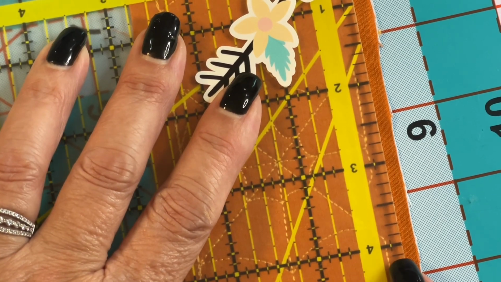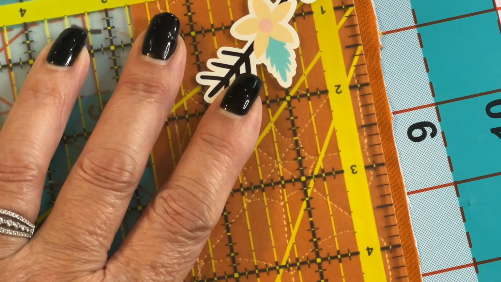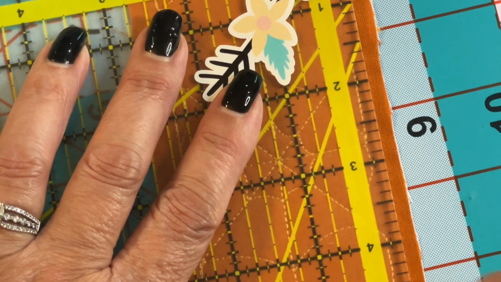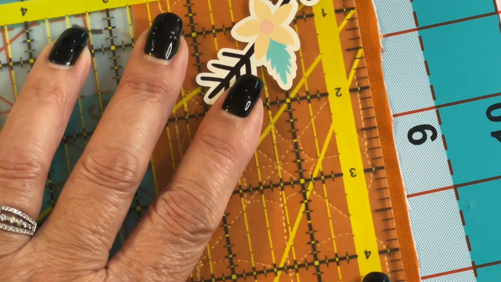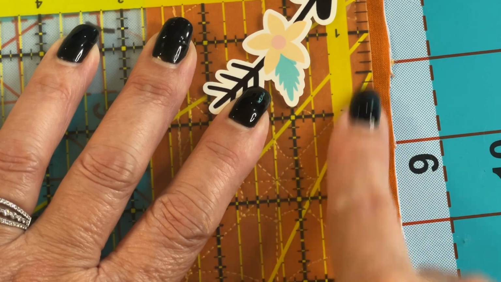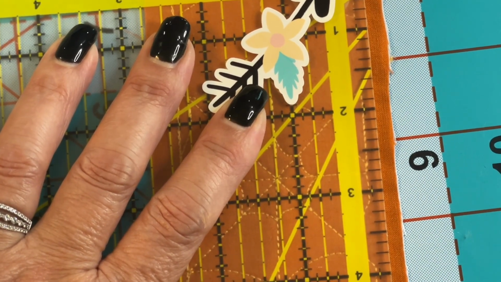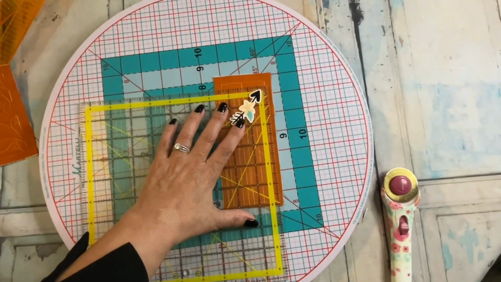These little marks are not only 1/8 of an inch apart, but they're also 1/8 of an inch long. So I would just want to measure and make sure that the bottom of this little 1/8 of an inch mark is touching the seam line. So that's how I'm going to line up for my first cut. I will flip it around and do the same thing. Let me get this first one done.